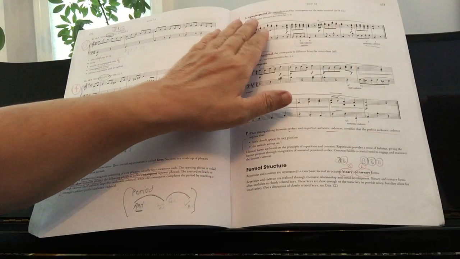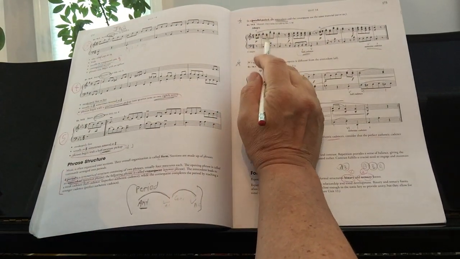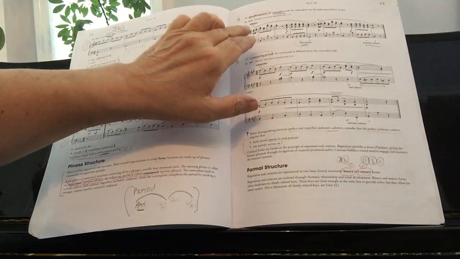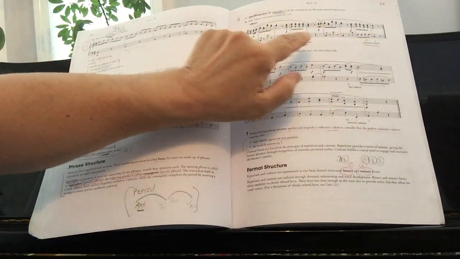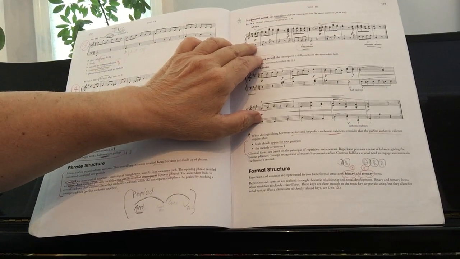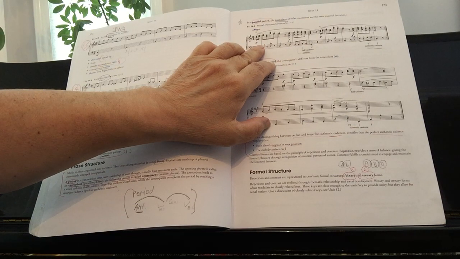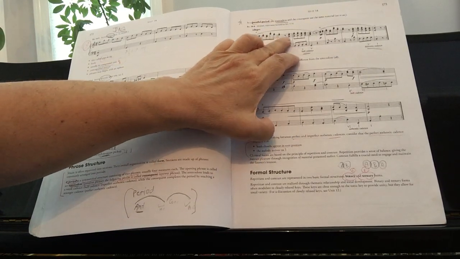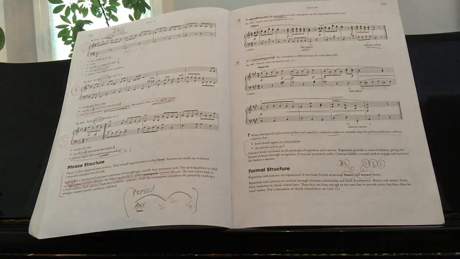The parallel period is called parallel because the first half of this phrase repeats in the second phrase. So the antecedent and consequent sound very similar with a different cadence. That's a half cadence. That's an authentic cadence at the end. Listen. Sorry, I'll do that again. And then, that's 1 to 5.